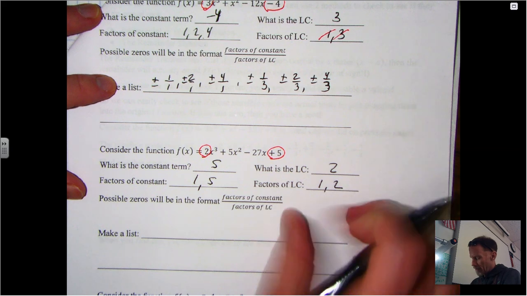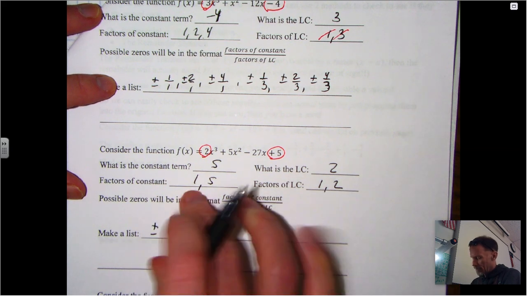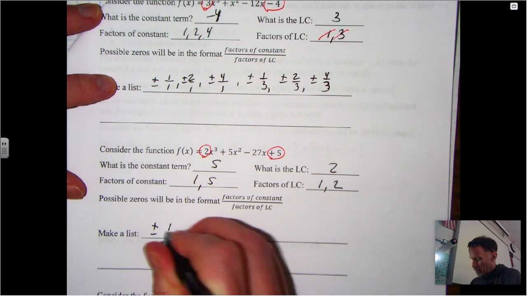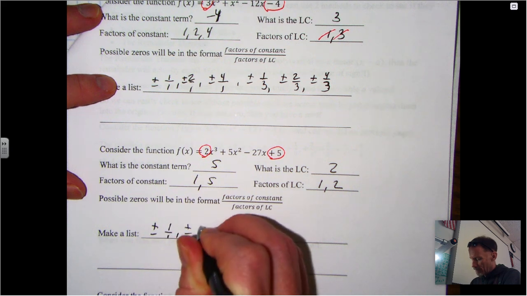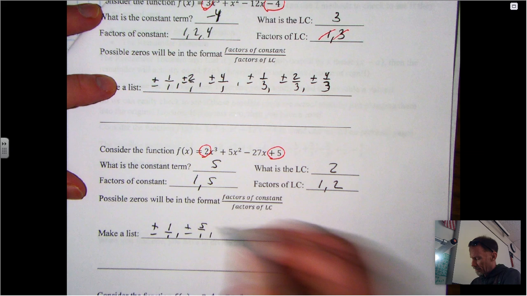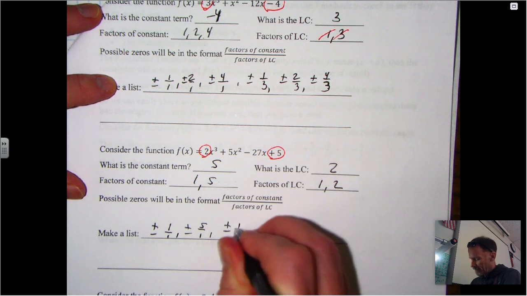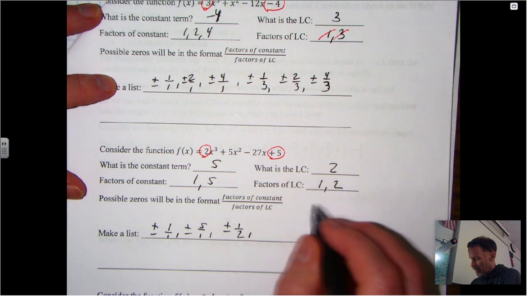So again, when you make your list, it's always the constant over the LC. So plus or minus 1 over 1, plus or minus 5 over 1, and then plus or minus 1/2, and then plus or minus 5/2.